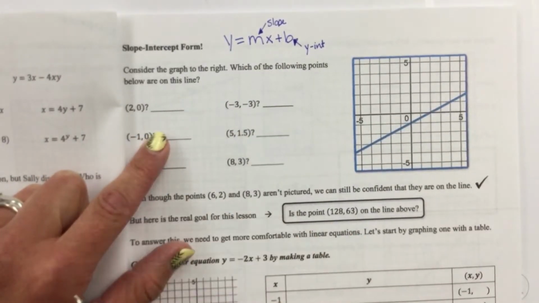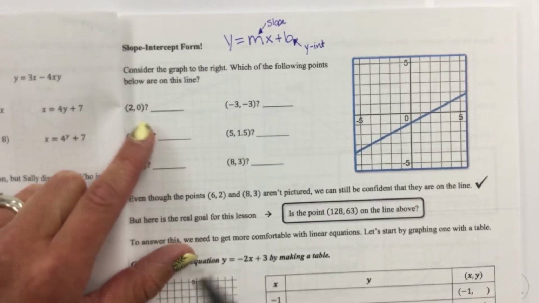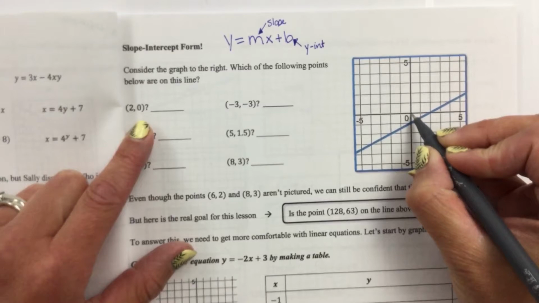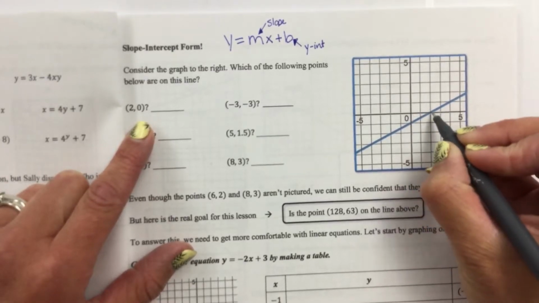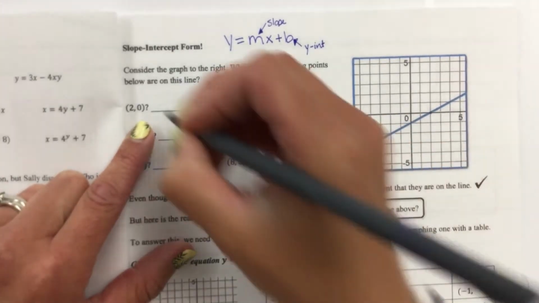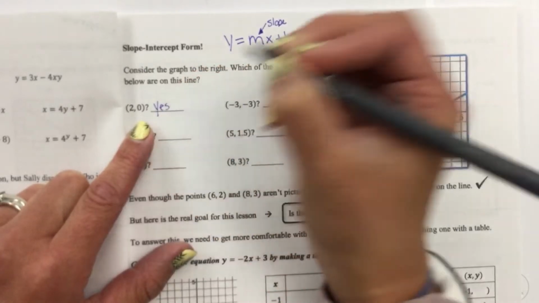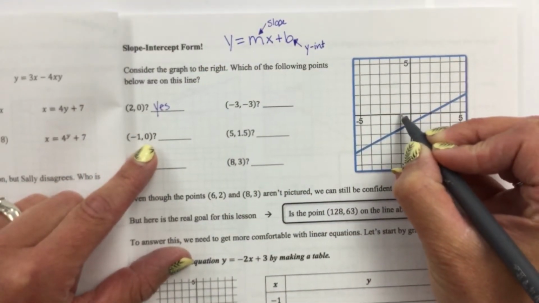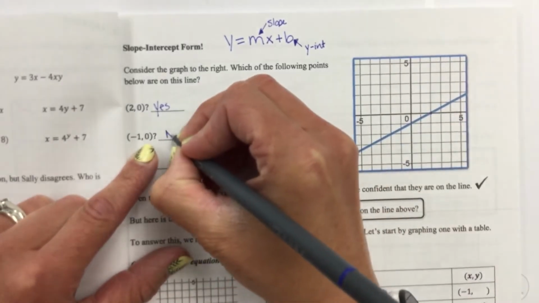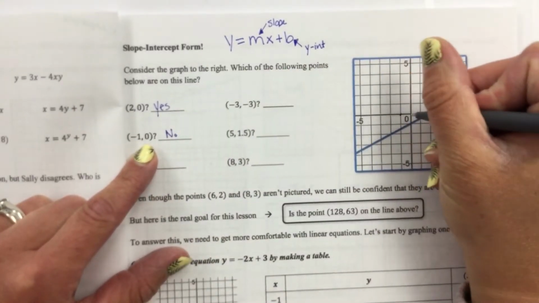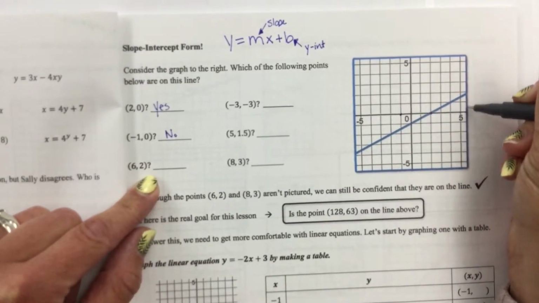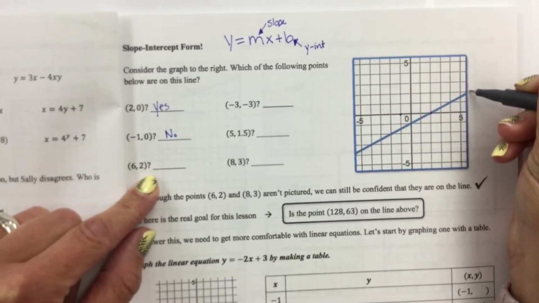So it says, consider the graph at the right. Which of the following points are on this line? So we're going to just use these points. 2, 0. So go over 2 and 0. And we can say yes. -1, 0. No. 6, 2. So go over 6 and up 2. It's hard to tell. Probably.